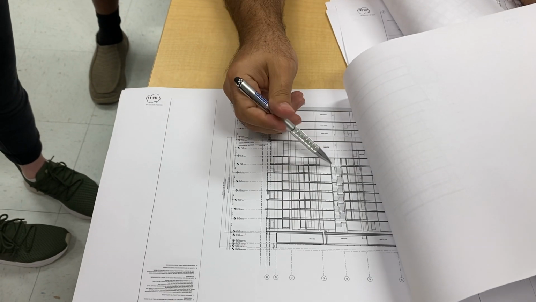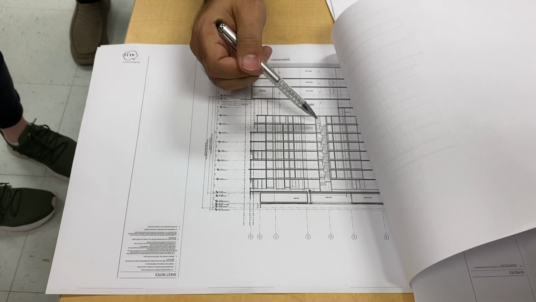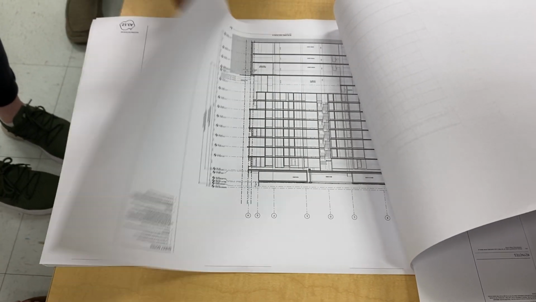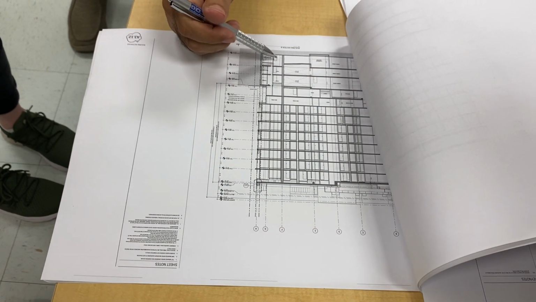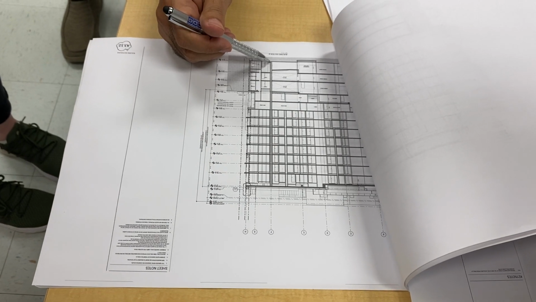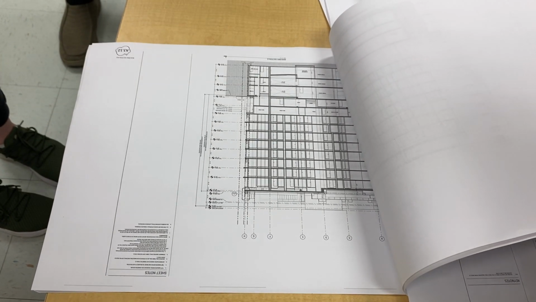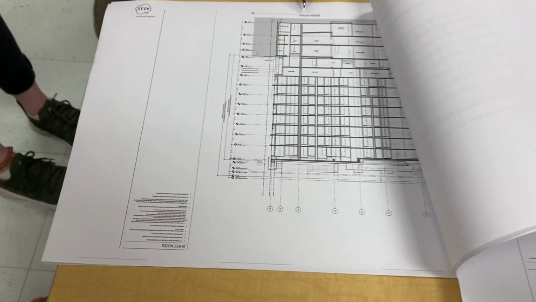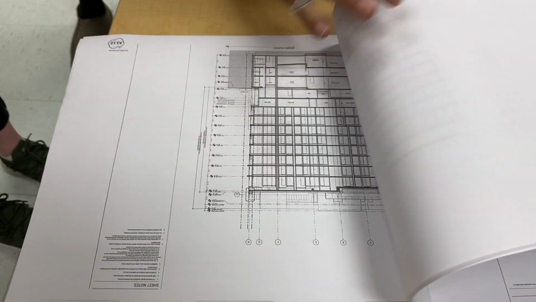So a section at the stairs becomes handy when we design the stairs, so you know where you can put the landing. And as I'm looking at this, at grid line F, it looks like there's a big, massive shear wall. So this is section B at grid line F. I want to know what's going on here.